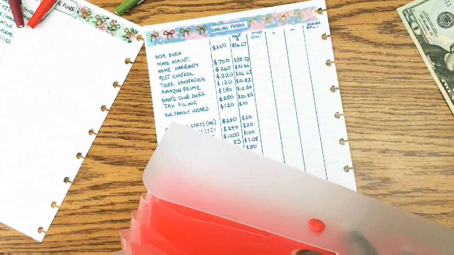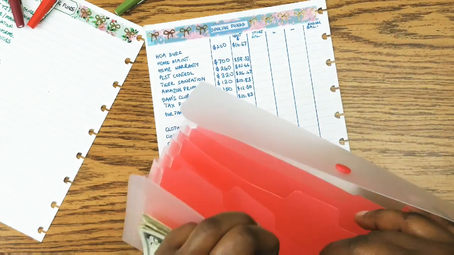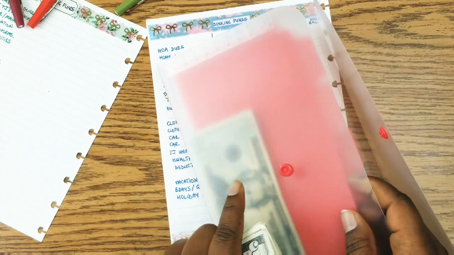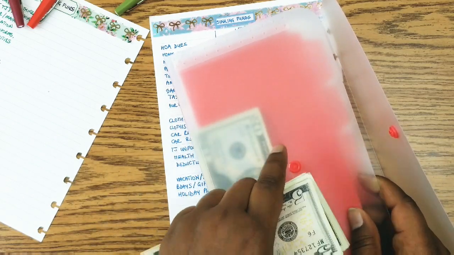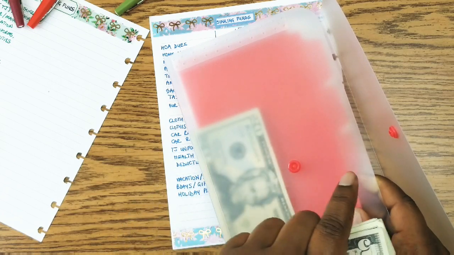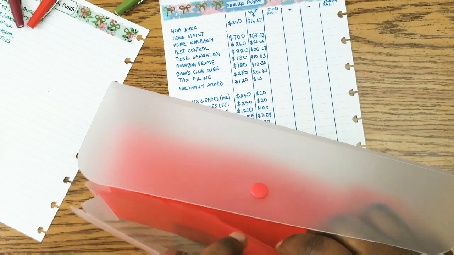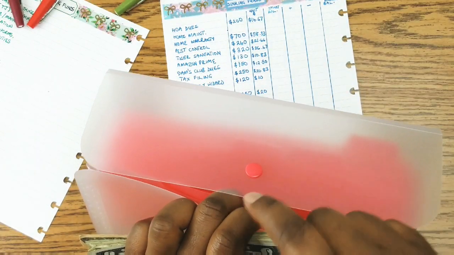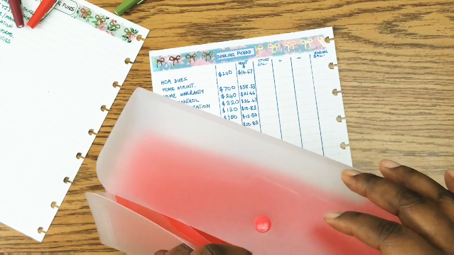And now, if you know anything about cash envelopes, you would know that you need to also have a piece of paper that says how much you added and when, and how much you removed and when. So, you know, a transaction log. So I still need to do that. I need to put that in my planner. So I so far have 40 bucks here.